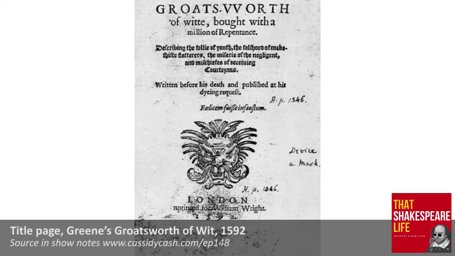Now, I know we've identified that it's possible Shakespeare would have seen plays by the Queensmen and been in places that Robert Greene was, but do we know of any incidents between Robert Greene and William Shakespeare that would have precipitated the Groatsworth of Wit? I mean, was there anything in particular that happened to make Robert Greene annoyed with Shakespeare, or was it just that he's this new kid on the block?